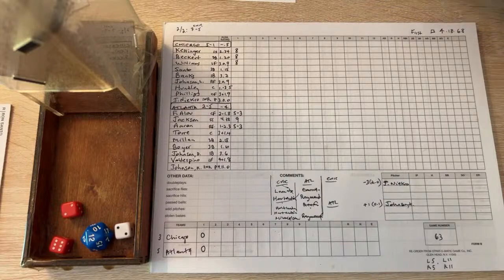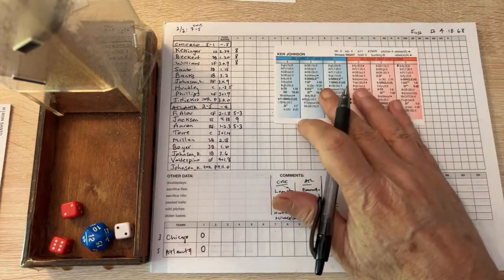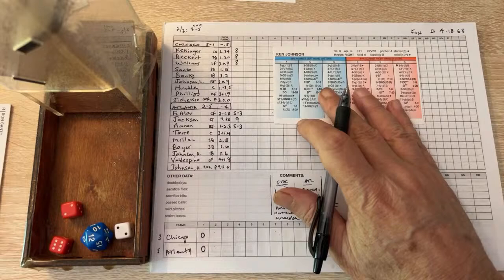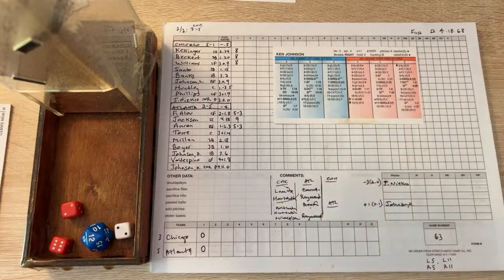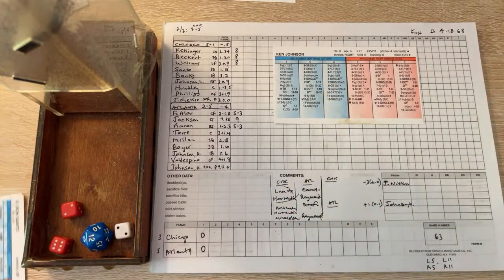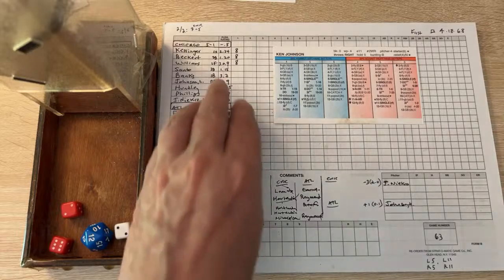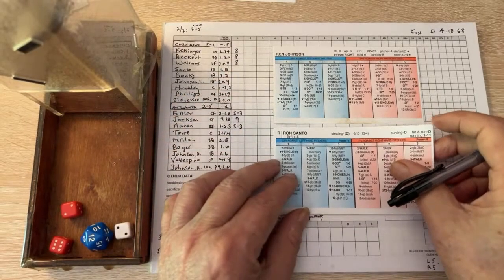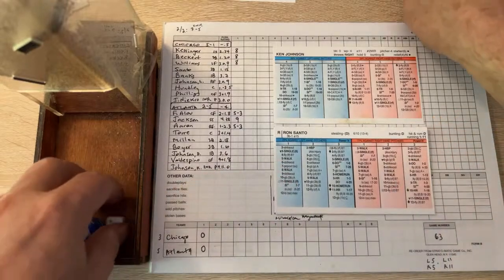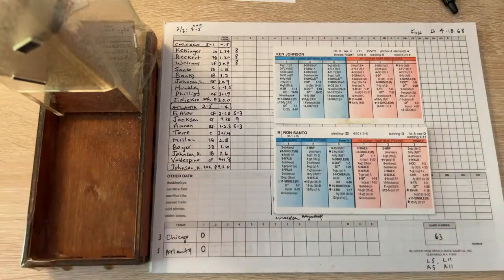I'm going to demonstrate the super advanced rules as they come up. On those, in that first inning, nothing really came up. They were just 3 up, 3 down. Well, leading it off is Ron Santo. Ken Johnson on the mound.